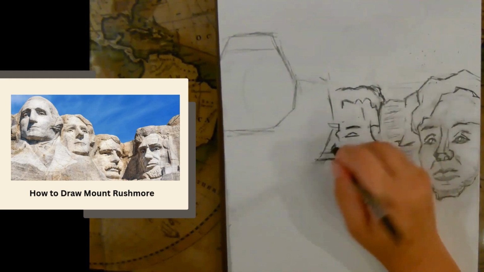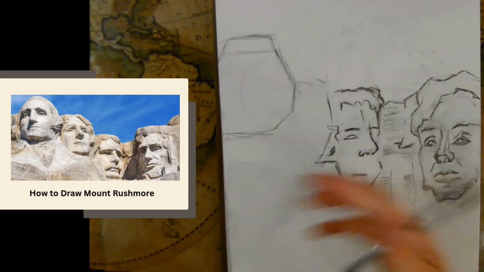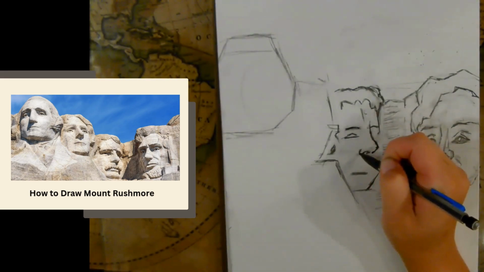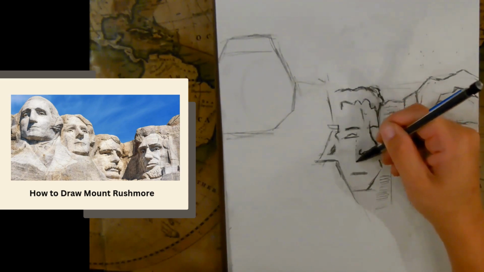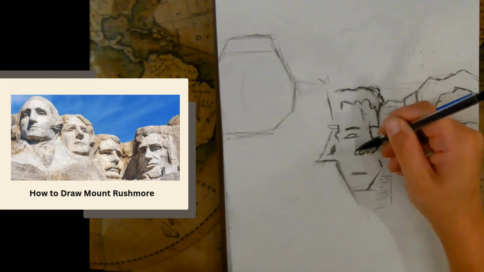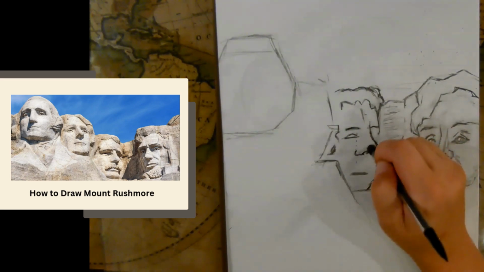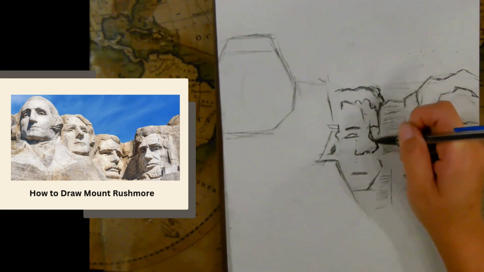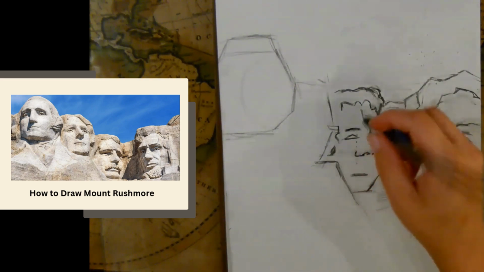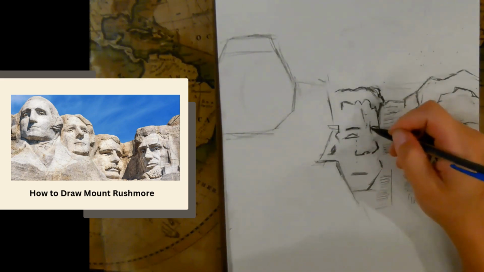There we go. Go ahead and erase your guidelines, except for this one right here, so we know where to go. And his nose seems to be right in line with the corner of his inner eye here. Go ahead and chisel out his nose. I swear there's more of a dramatic cut here.